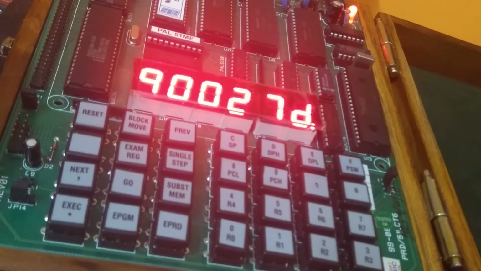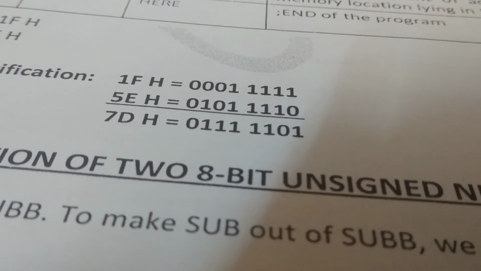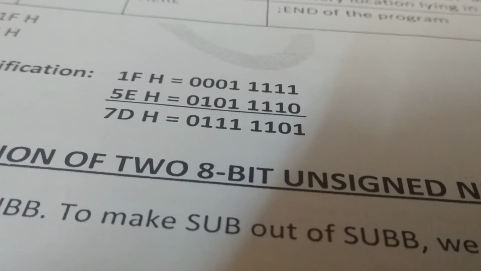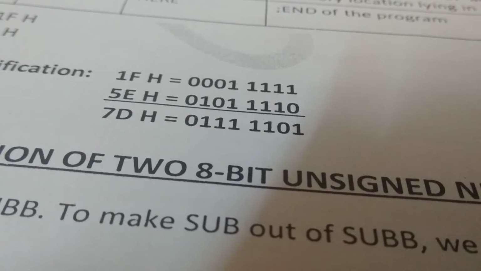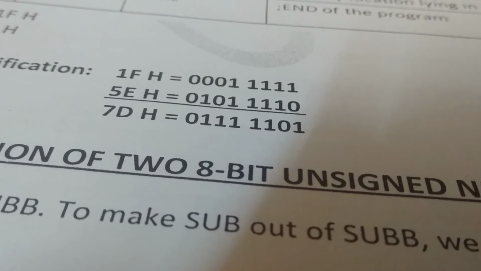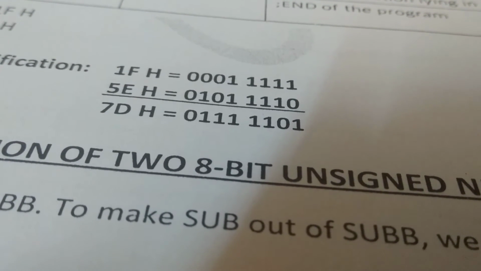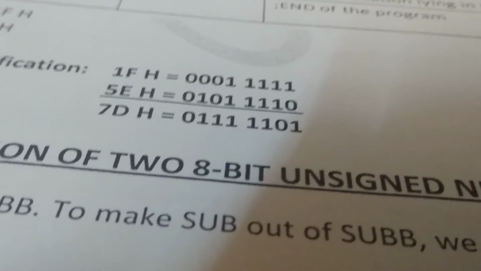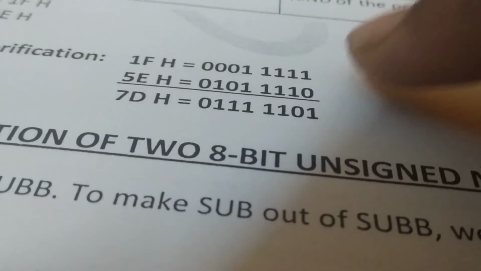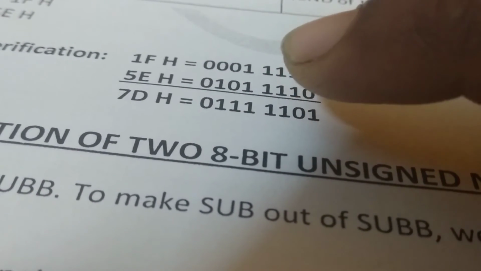I will show you. 1F can be written as a binary number 0001 1111. Similarly, 5E is 0101 1110. F is 15, E is 14. Now when I add, 1 and 0 is 1, then 1 and 1 is 0, sum is 0, there will be a carry.